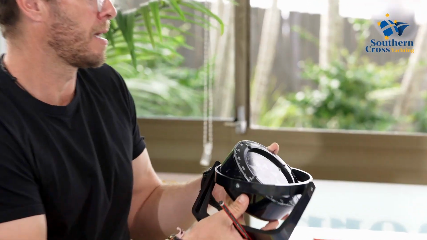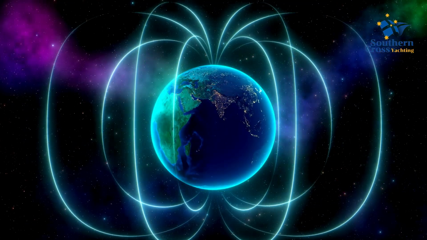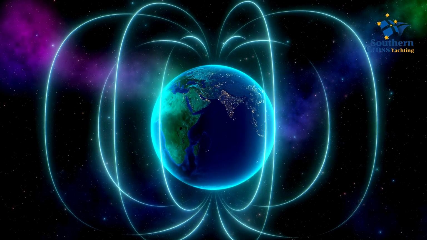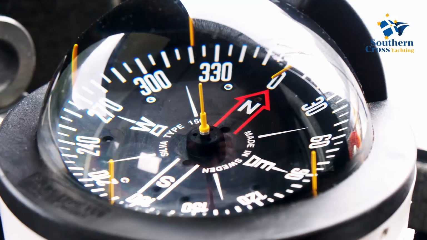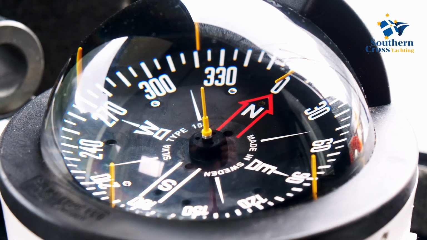However, when we're dealing with compasses, whether they're compasses like this on your boat, binnacle compasses, your autopilot compass, or your flux compass on your vessel, they are pointing to something called magnetic north. That discrepancy between those two points is in fact a form of error that needs to be calculated when we're working our courses out on the chart.